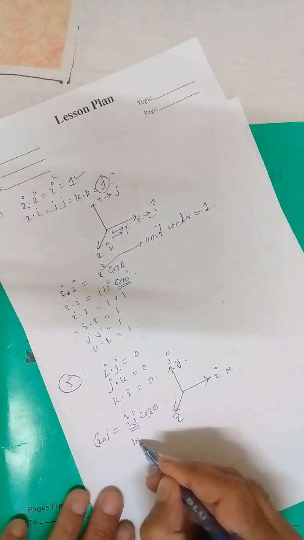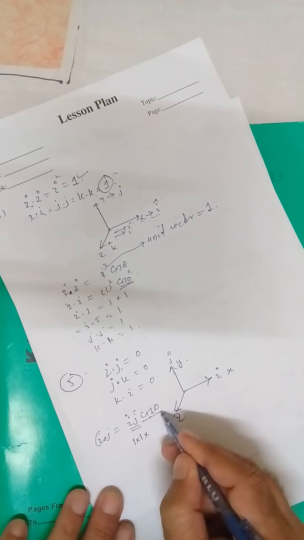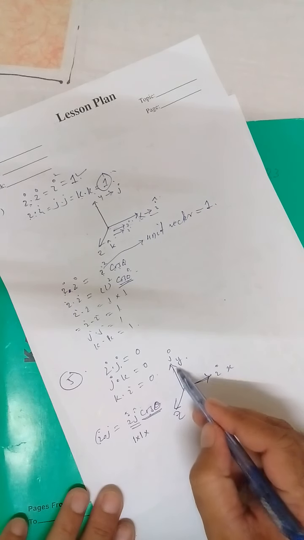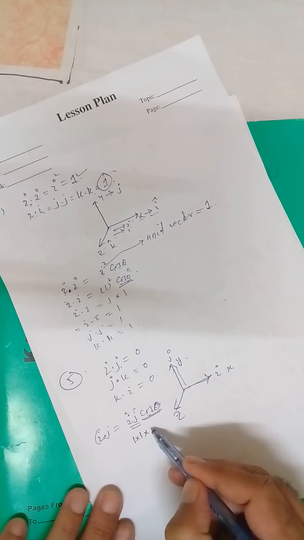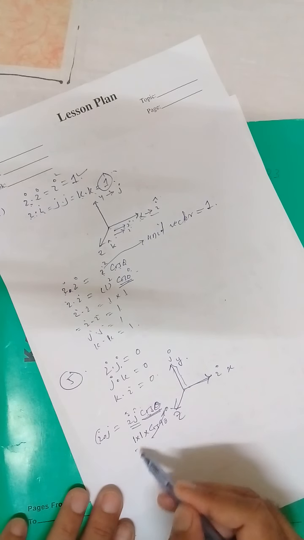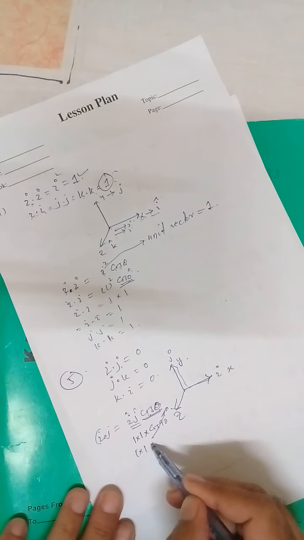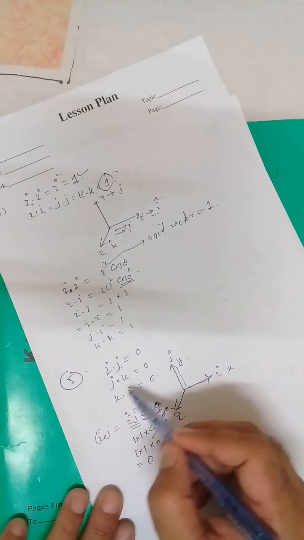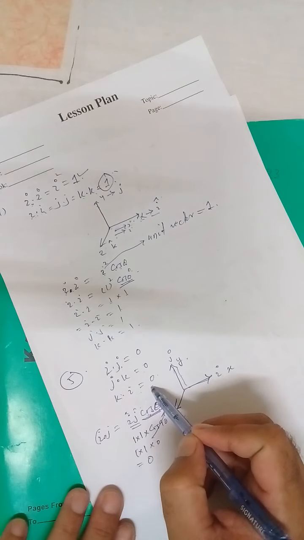So 1 multiplied by 1 into cos theta, and we know that i is along x and j along y, so the angle is 90, so we can say cos 90, and cos 90 is equal to 0. So 0 multiplied by 1 multiplied by 1, this is equal to 0. Therefore i dot j, j dot k and k dot i are equal to 0.